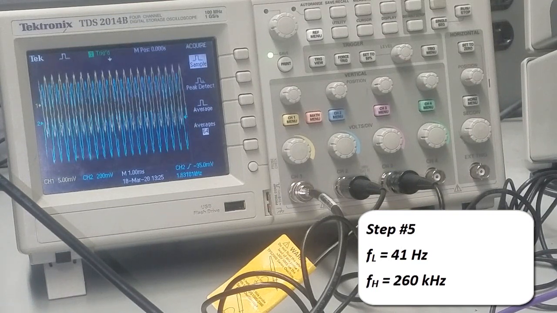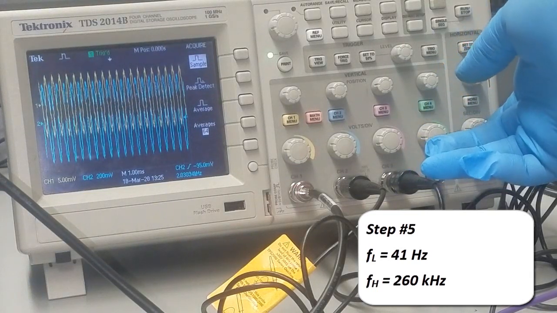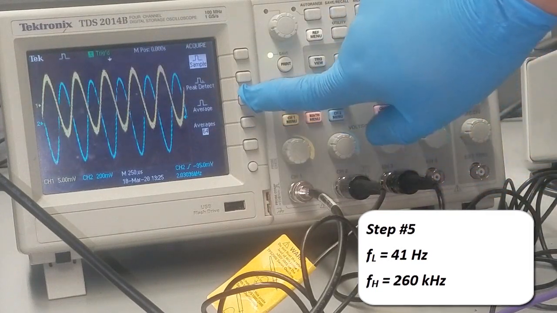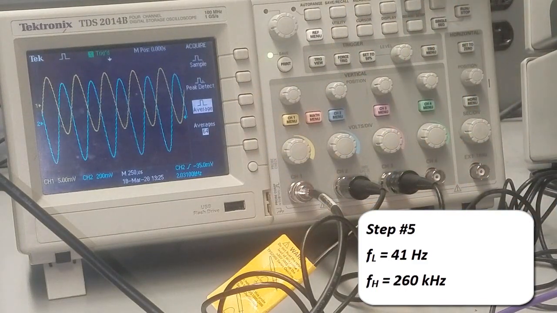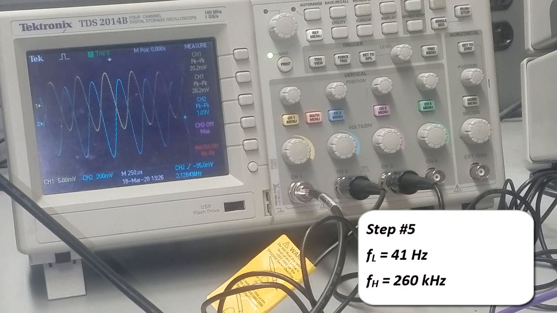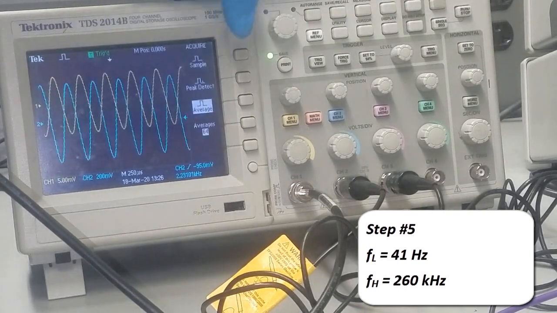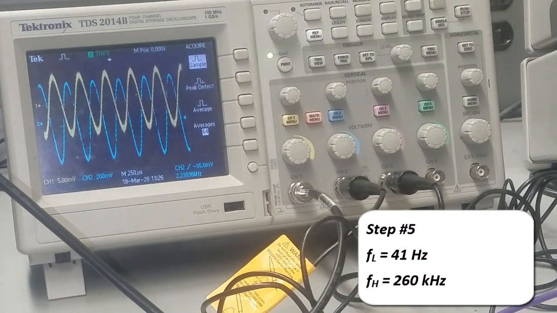So now I'm around 2 kilohertz. This is at 2 kilohertz. You can see that the gain is roughly around 44 or 45 volts per volt. So if I do average, for example, and then I do measure, that will give me more accurate values. So the gain here is around 50 at 2 kilohertz. So in order for us to sweep the frequency, we have to go back to sample, which is the noisy one.